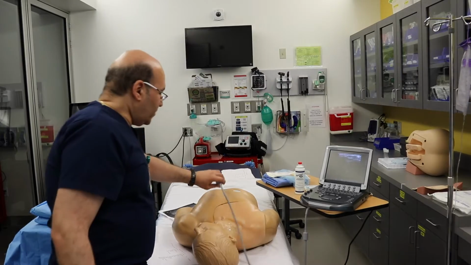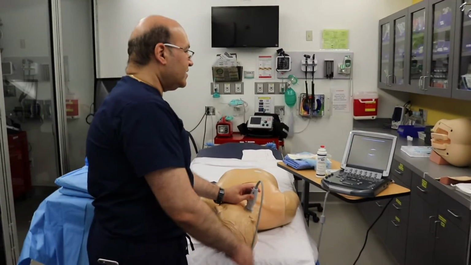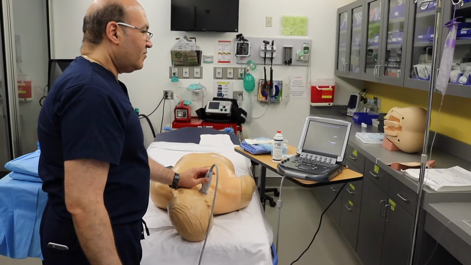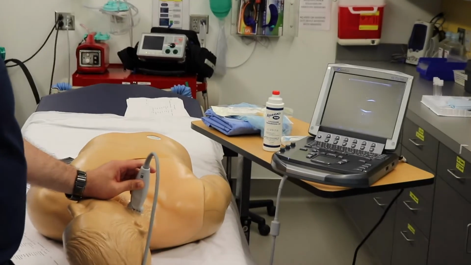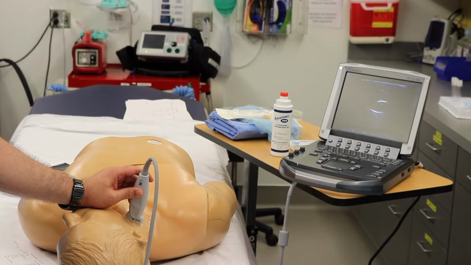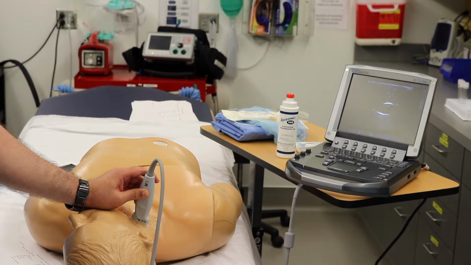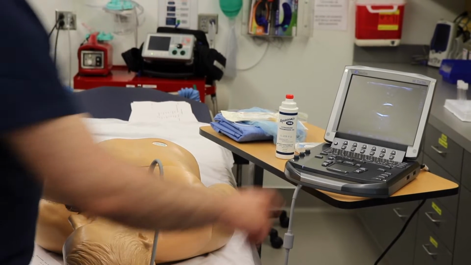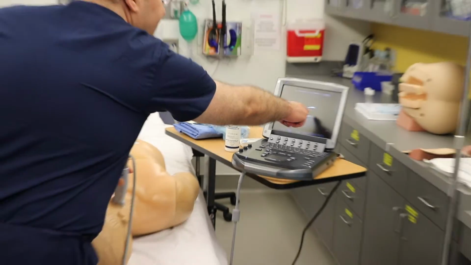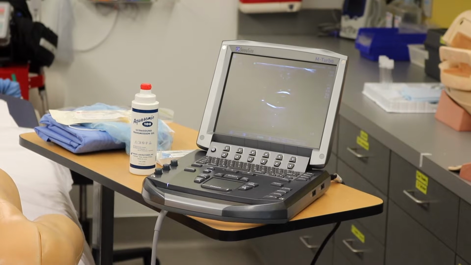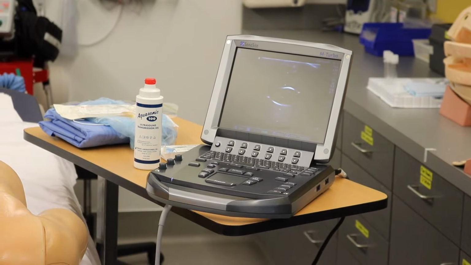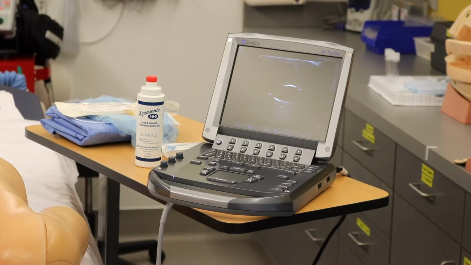Okay, when we look back again to our ultrasound, I will move until I find my vein and my artery, and then I will concentrate on the vein. The vein is more compressible than the artery, but also if you see a white line inside the vein, this can be a valve, and veins have valves, arteries don't. So this is another thing to reassure you that this is a vein.